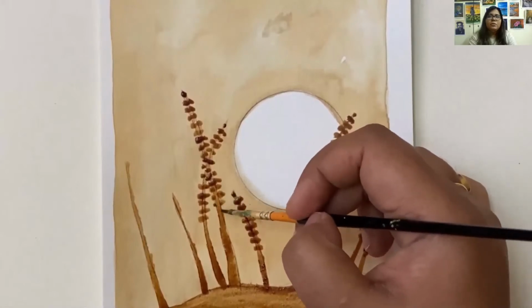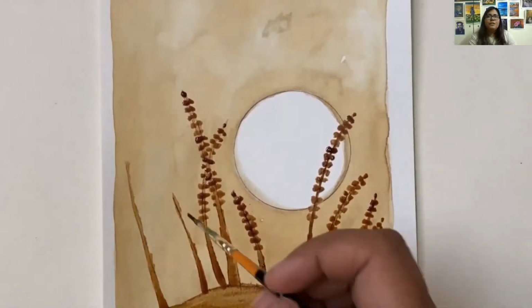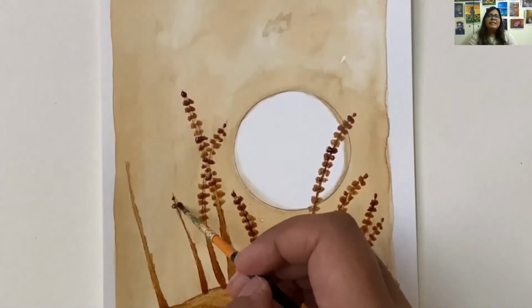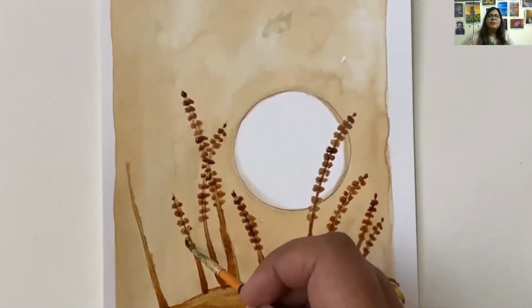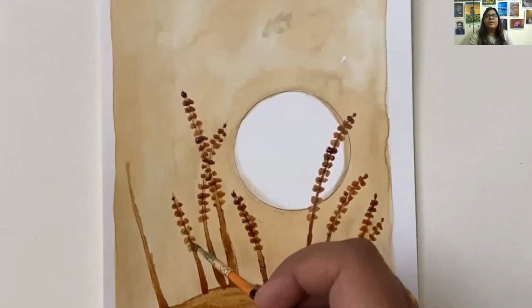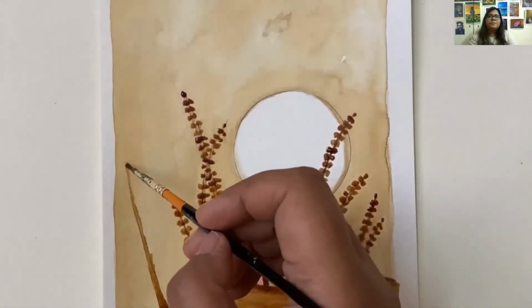Okay, so when you add these fine details, your painting looks very nice and beautiful. Just see the difference now. You can see how pretty it is looking. Before there was only some normal boring grass, but now look at it, how beautiful it is looking, right? Just because of some dots that you put.